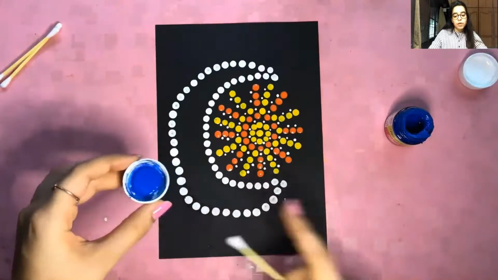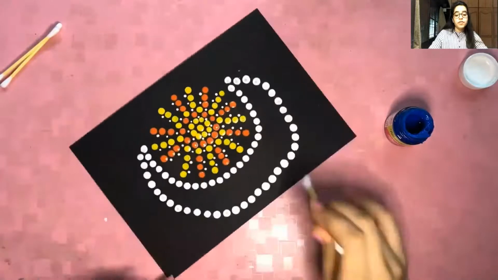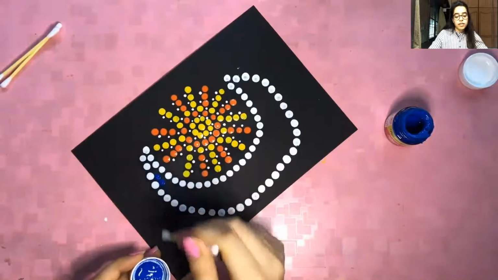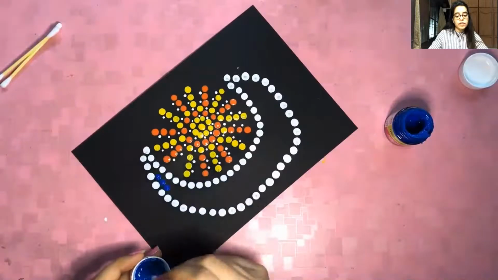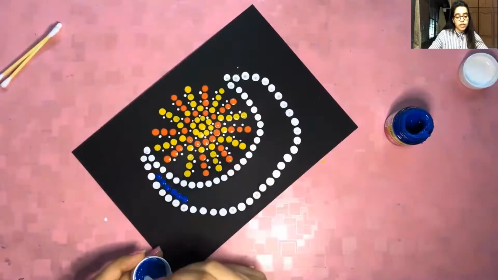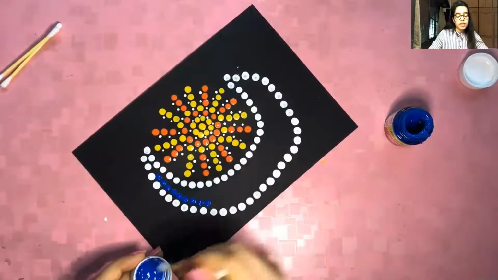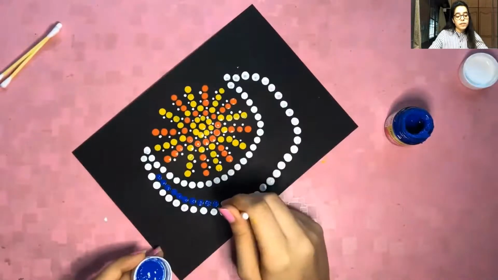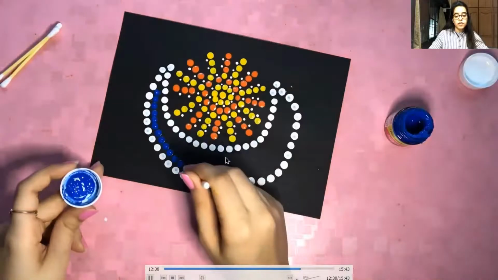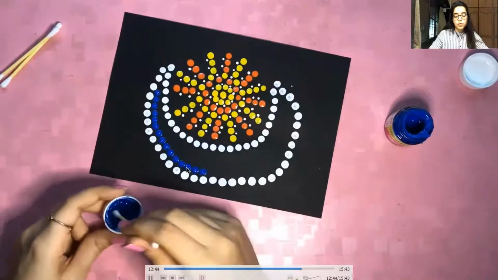And in case you're happy with the blue shade that you have, just like me, you can simply go ahead and dip your earbud into the paint now. Again, just make sure that you're making use of a fresh earbud. And now in between the moon, I'm going to give these blue dots in a curved area, just above the lower curve. This is the first curved white dot area that we have created, and this is the second one. Just above the second one, I'm creating these blue dots.